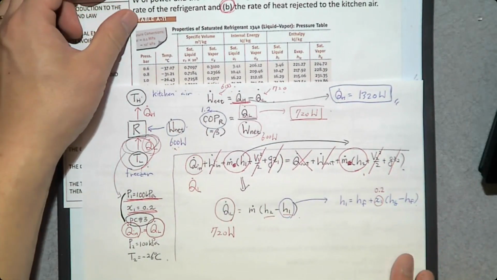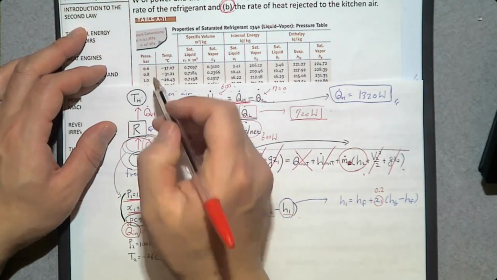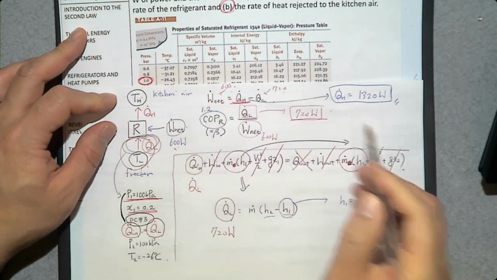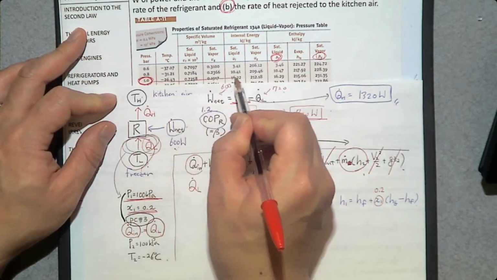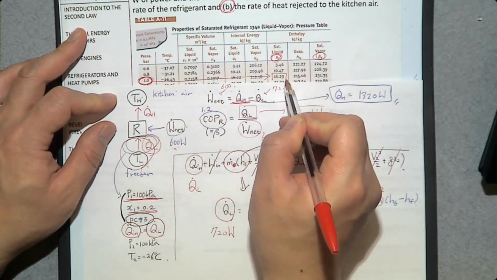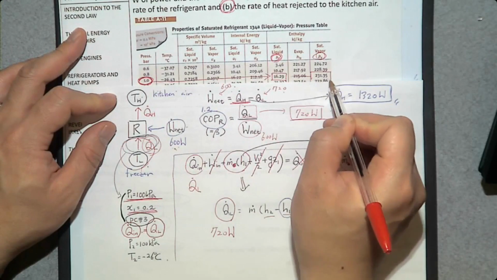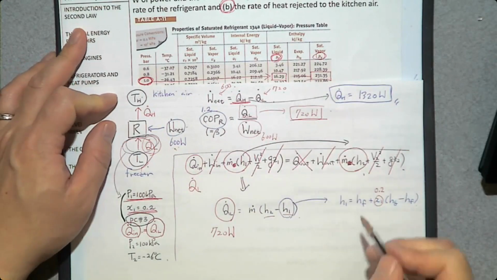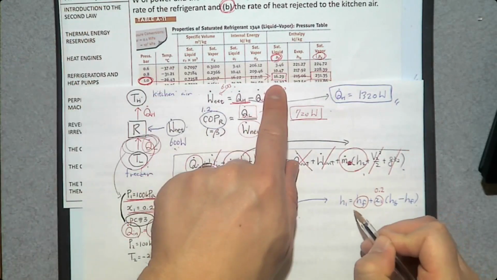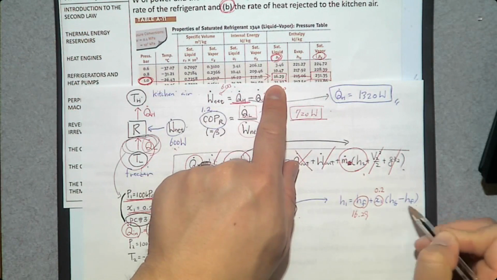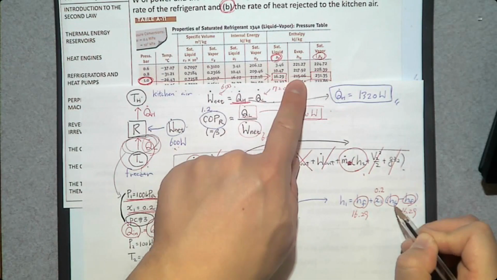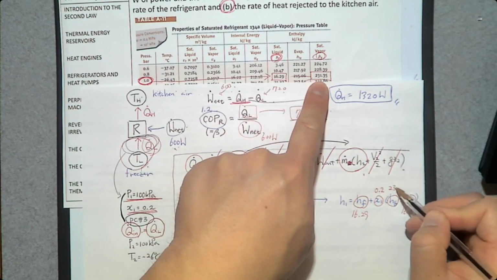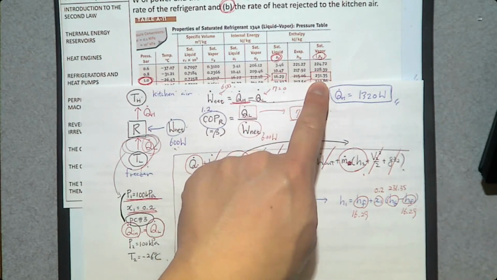We have a pressure table, table A-11, at 100 kilopascal. hf is here, hg is here. So the numbers we are looking for are this one and this one. hf is 16.29. hg is 231.35.